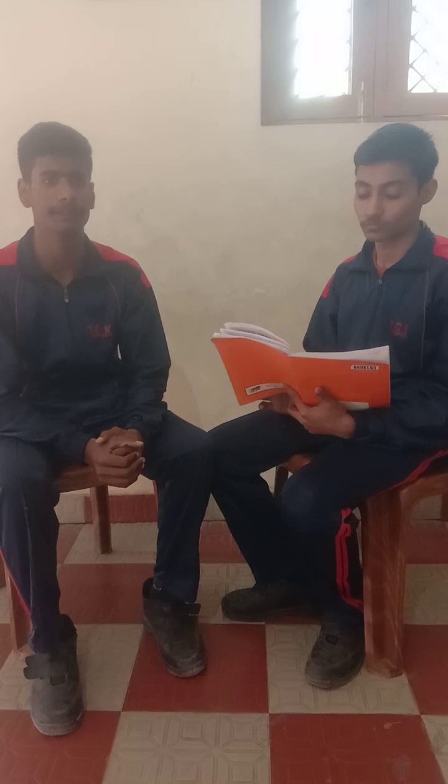Dispersion of light. The splitting of white light from the sun through a prism into 7 colors is known as dispersion of light. Repeat once again. The splitting of white light from the sun through a prism into 7 colors is known as dispersion of light. Speed. The distance covered by a moving object in unit interval of time is known as speed.